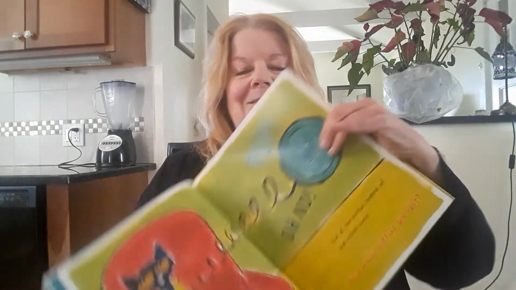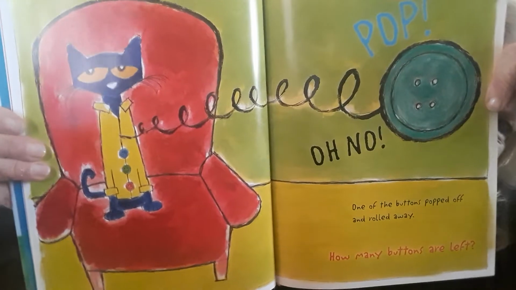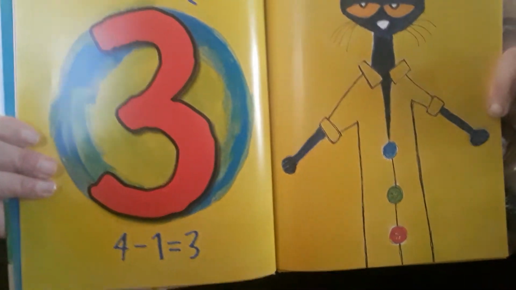Pop! Oh no! One of the buttons popped off and rolled away. How many buttons are left on his groovy shirt? Three, because four minus one equals three. There's Pete the Cat with only three buttons now. One rolled away.